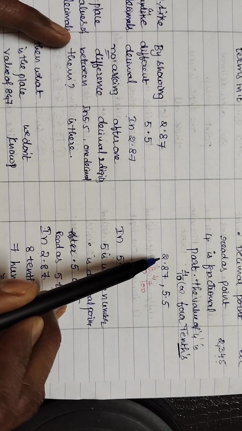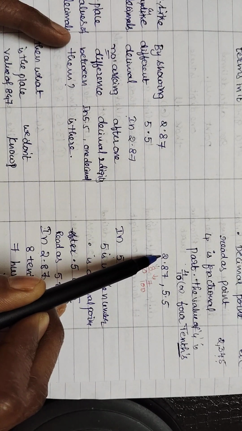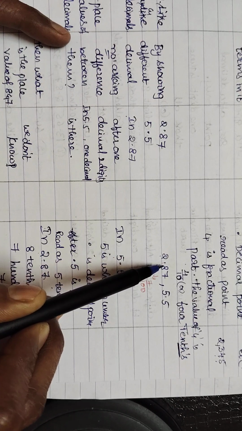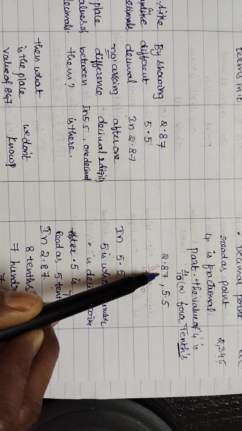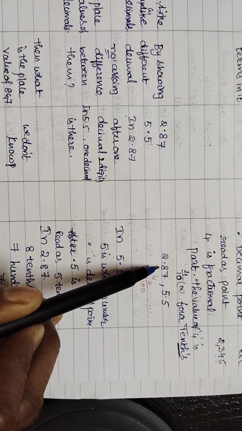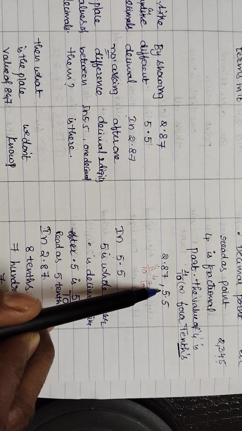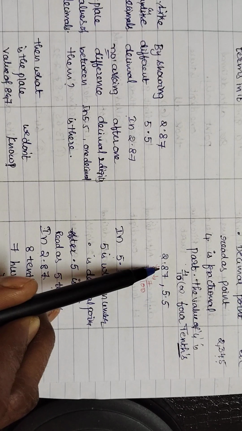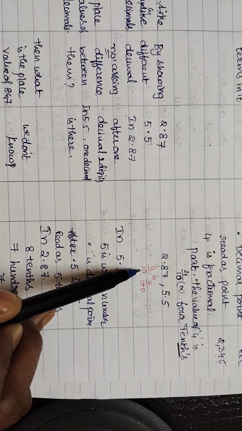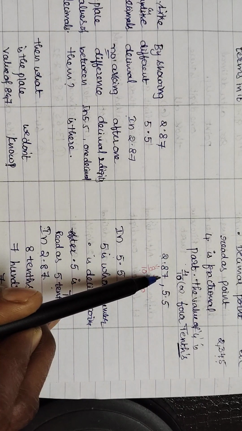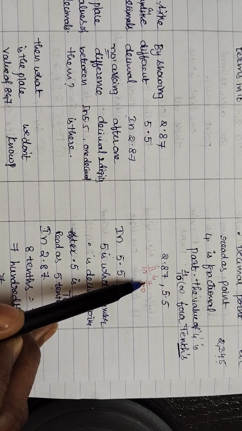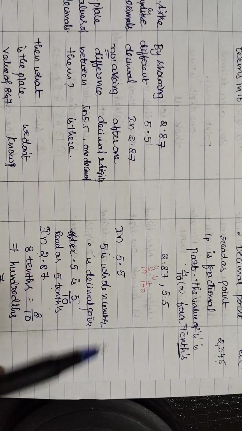See, for example, 2 is a whole number, then the decimal point, then 87. We should not read it as eighty-seven. In 2.87, 8 is in the tenths place, which can be written as 8 by 10. 7 is in the hundredths place, 7 by 100.